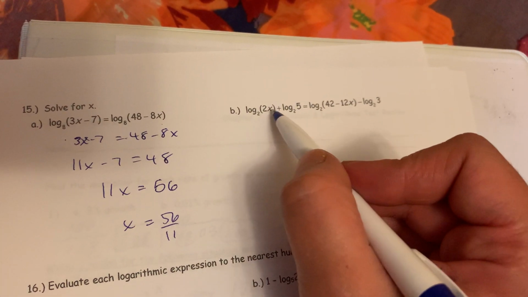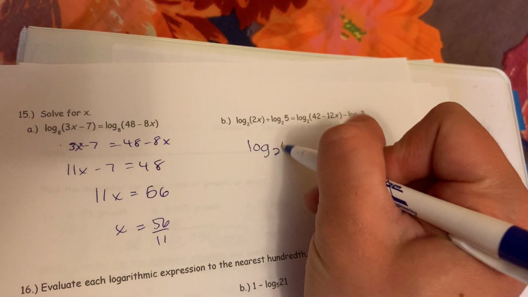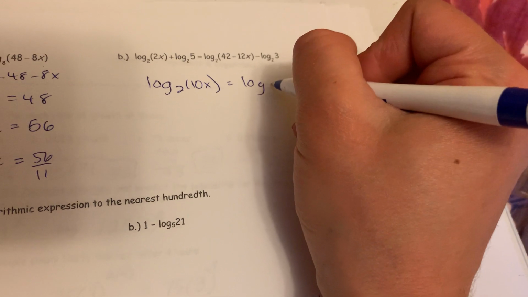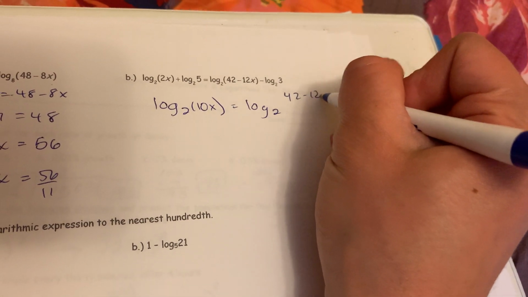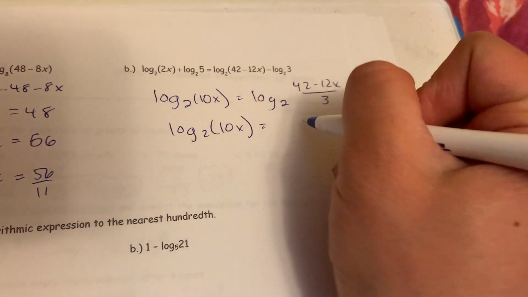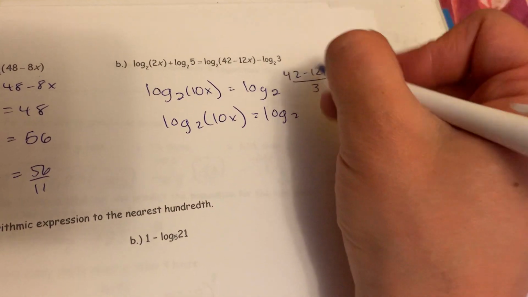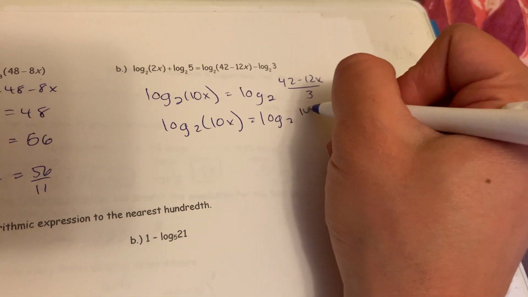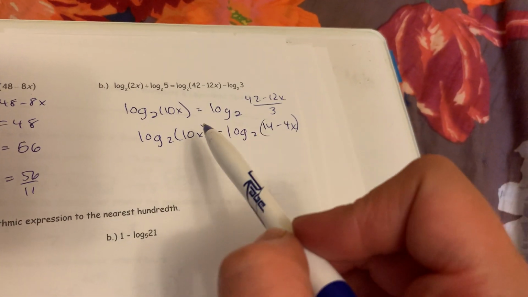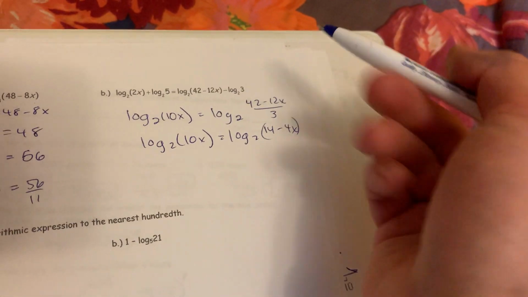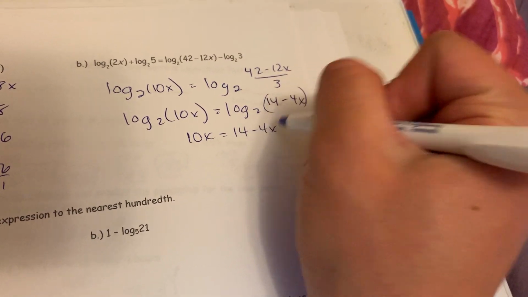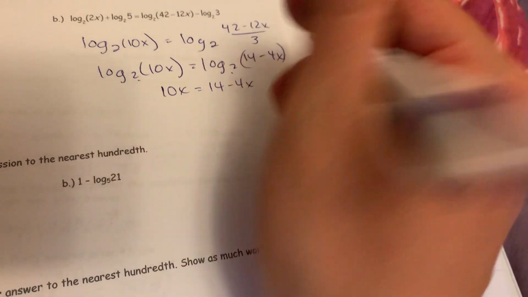Here, same thing. Addition is multiplication. This is division. Three goes into 4 once. 4 minus 4x. All right, so you had to do some work to get to that point. Now, 10x is going to be equal to 14 minus 4x because those logs are equal. And logs are saying what's the exponent and they have the same base. If they didn't have the same base, you couldn't do this.